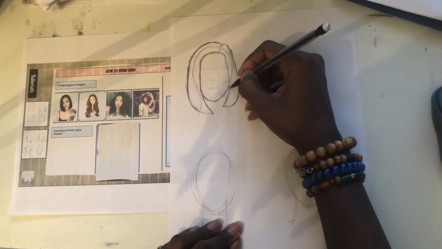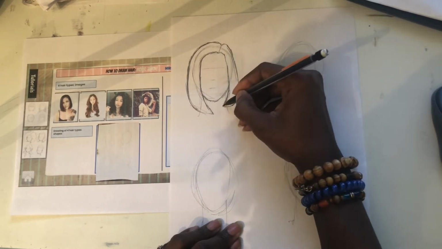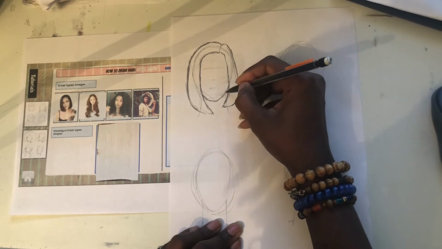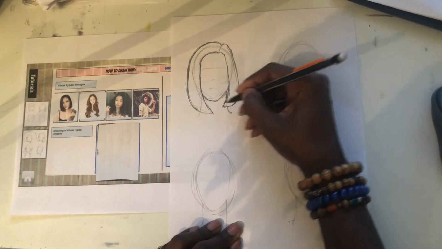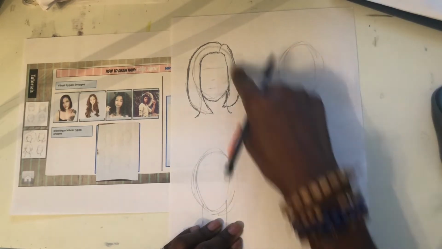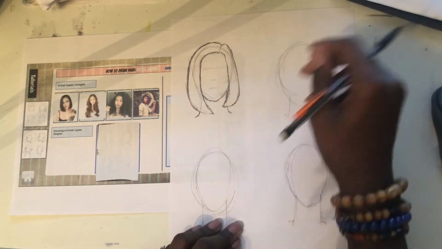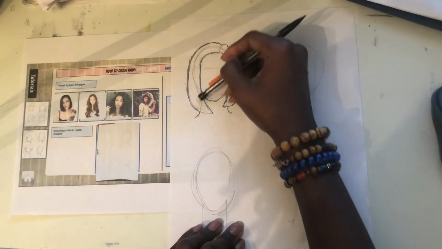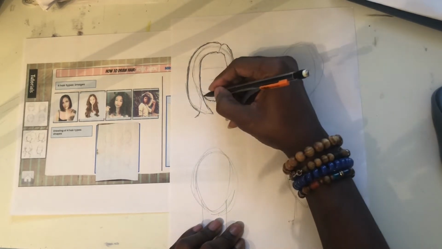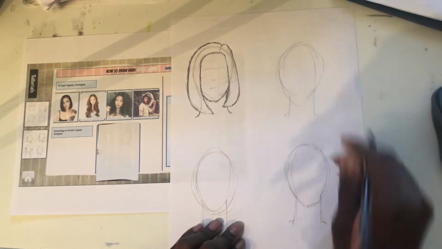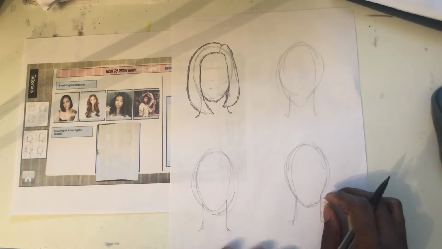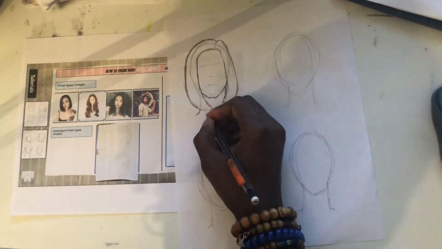Just the shape. No shading, no line work. Okay. Then I'm making the dark lines. You can erase these lines, the guidelines, but you can also keep them. This is practice. Okay, so now for this is my straight.